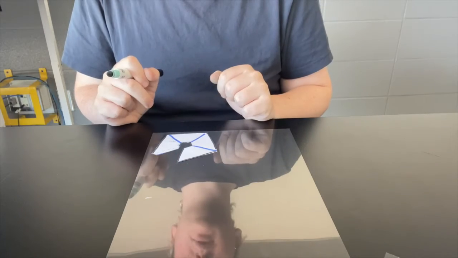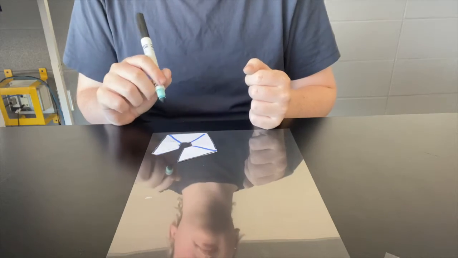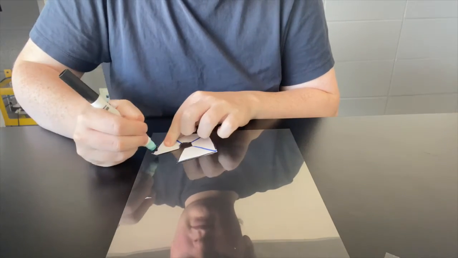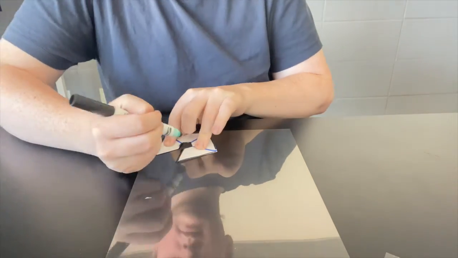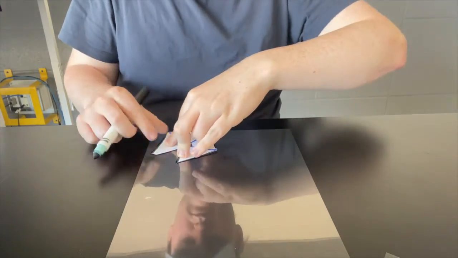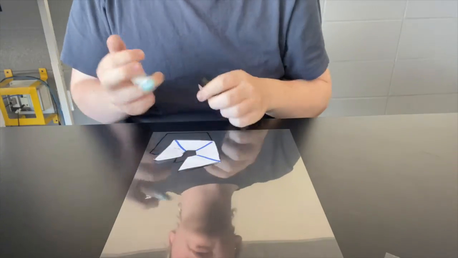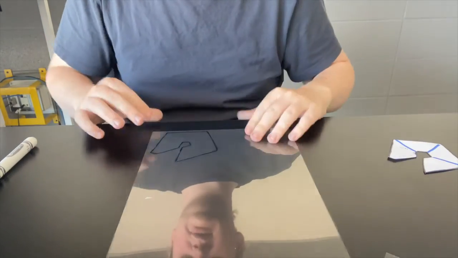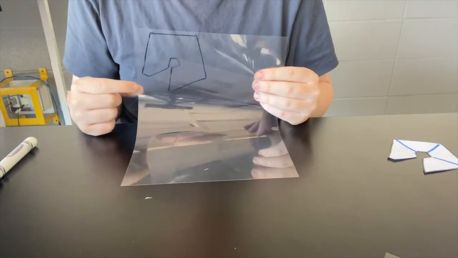Now I'm going to place the template on the plastic, grab my washable marker and go about outlining the outside of the template. So I'm just going to go on where all the lines are and where we cut, nothing on the inside. Once you have traced the template onto the plastic, you can remove the template and set it to the side. You now should end up with the template copied onto the plastic. Once you have this, we can move on to the next step.